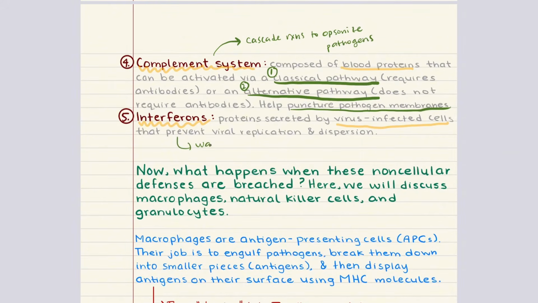What essentially happens is they induce them to reduce protein synthesis and degrade viral RNA, which will hopefully limit viral replication. They also increase the presentation of antigens on the surface of infected cells, making them more visible to cytotoxic T cells. Finally, interferons help activate other immune cells, such as natural killer cells and macrophages, to target infected cells more effectively.